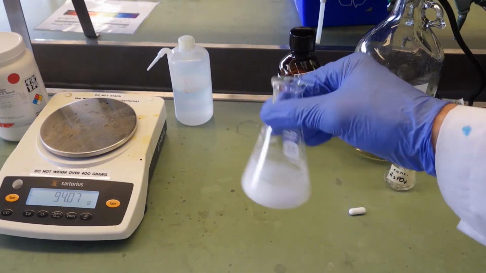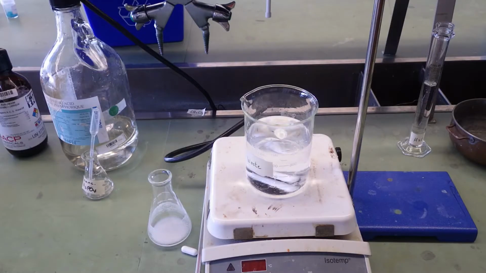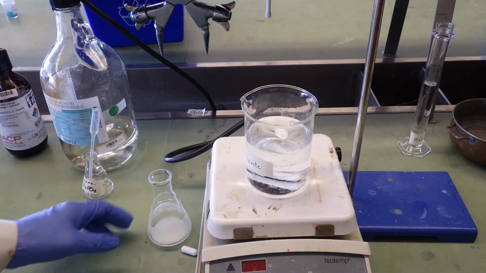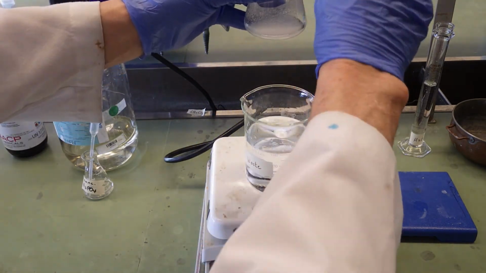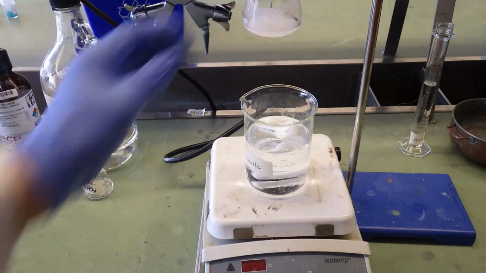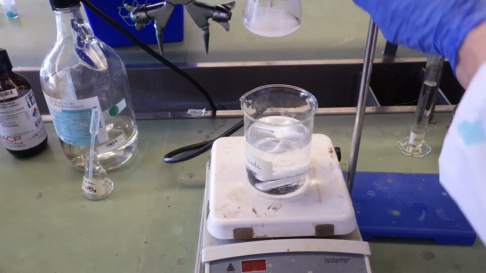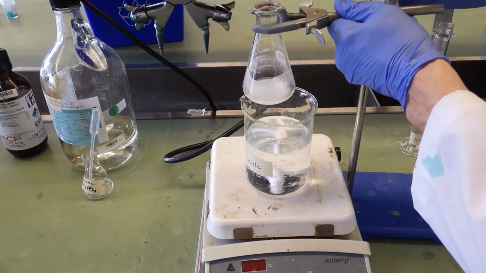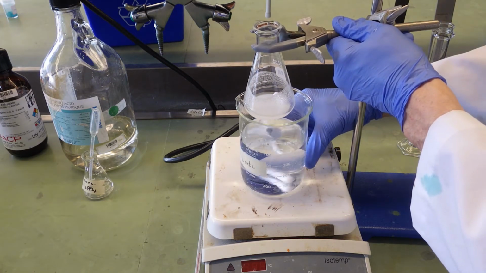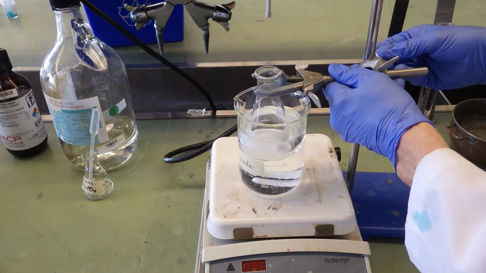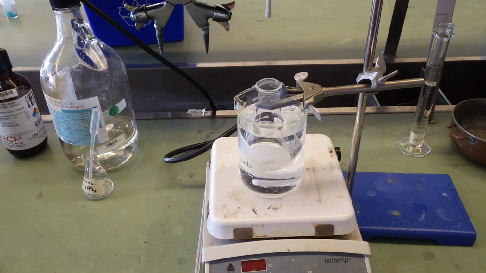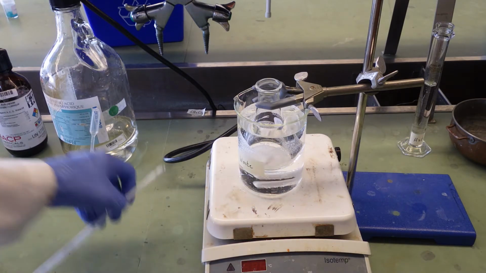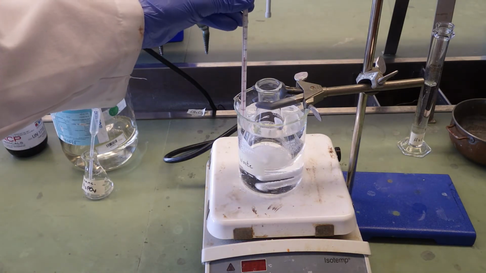Next, we'll put our mag stir bar in and transfer to a hot water bath. We'll suspend this in the hot water bath so the mixture is immersed. We're going to heat that to about 90 degrees Celsius. Once we get it at 90, we'll hold it there for at least 15 minutes to make sure the reaction reaches equilibrium. We use an alcohol thermometer to measure the temperature of the water bath.